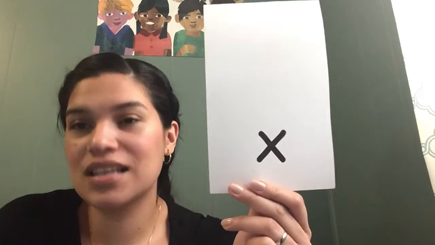Max, fix, Rex, box. What sound did you hear? Did you hear x, x, x, x? If you heard that sound, then you heard X. X says x. Sometimes we see X on the alphabet and there's a xylophone, but that's a Z sound, right? X really says x, x.